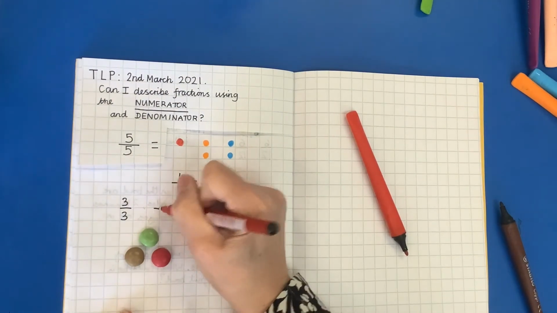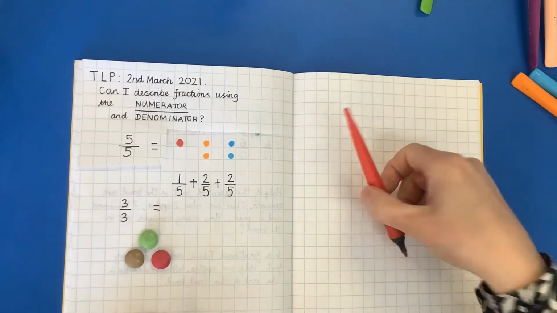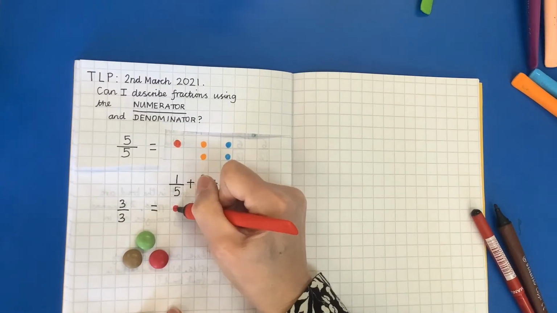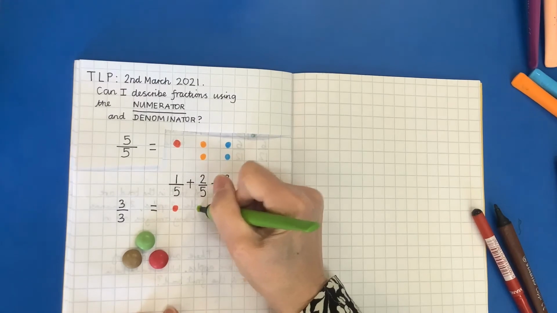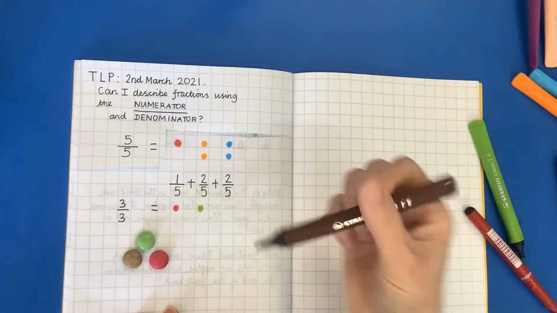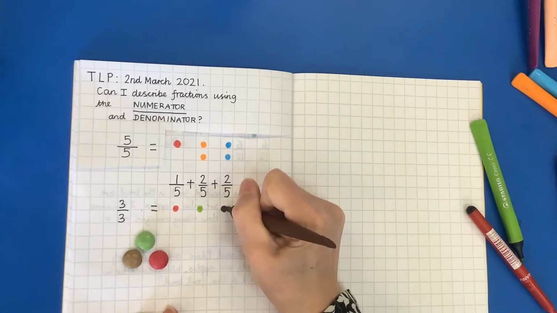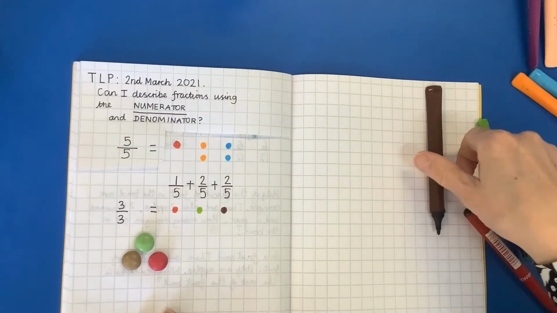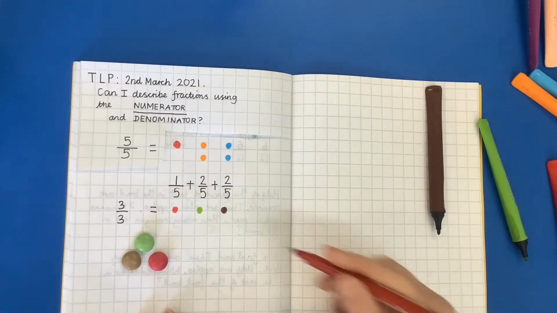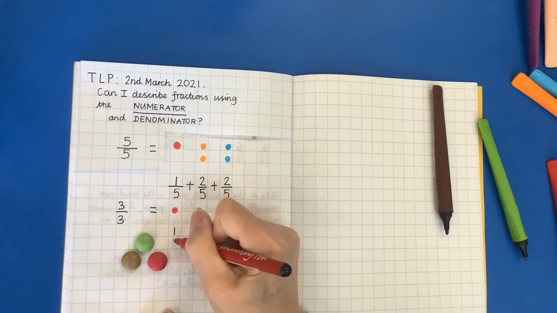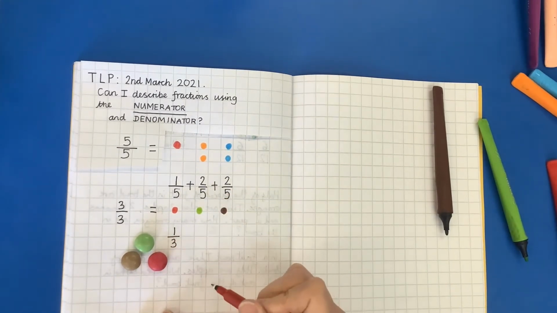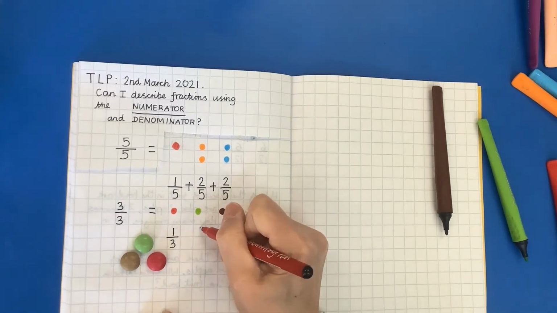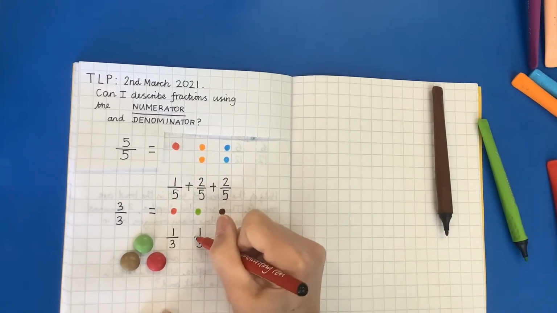And I'm going to draw them, just like I did before. This time, 1 red blob, 1 green blob, 1 brown blob. This time, 1/3, 1 out of 3 of the equal Smarties is red. 1 out of 3 are green.